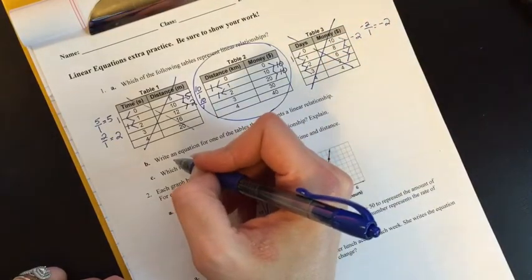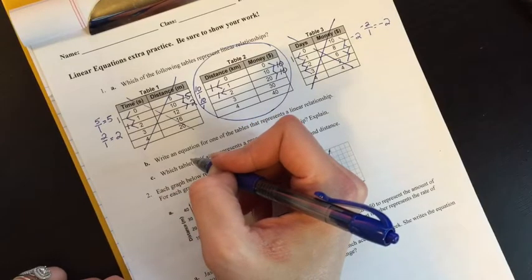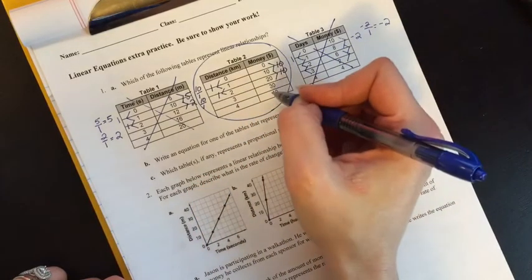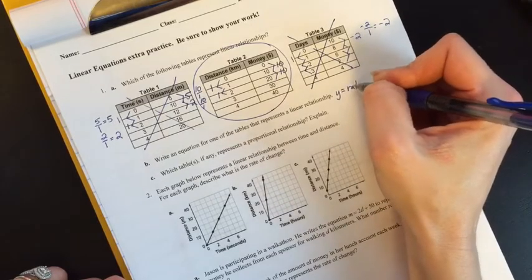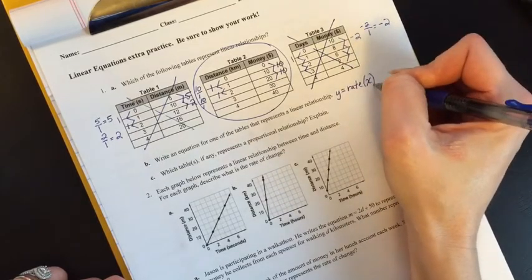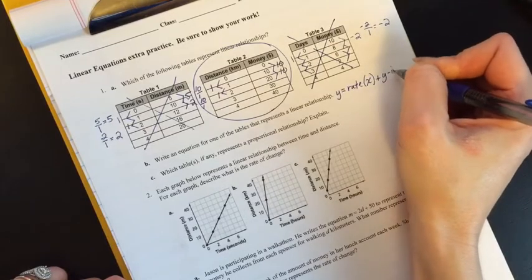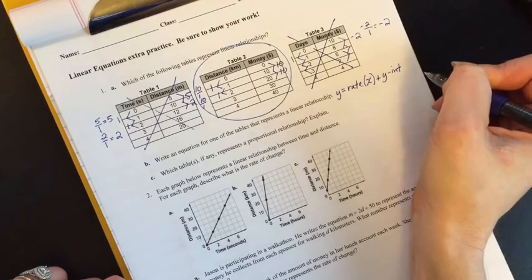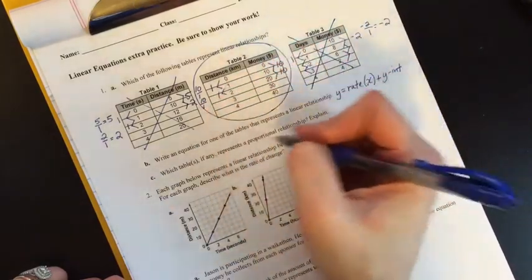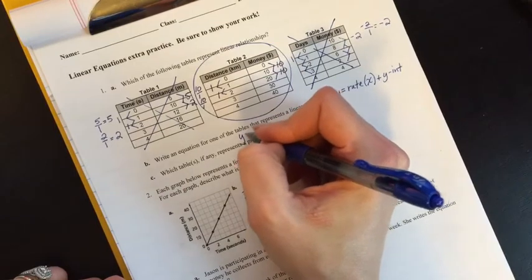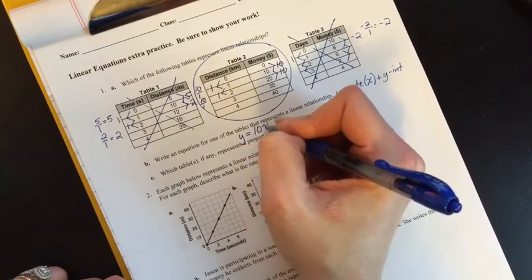For part B, we want to write an equation that represents a linear relationship. So table 2 is the only table we have that represents a linear relationship. All of our linear relationship equations are going to be of the form y equals the rate times x plus the y-intercept. In this case, our rate is 10 over 1, which is 10. So we have y equals 10x.